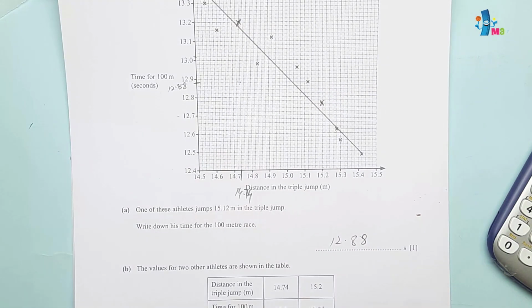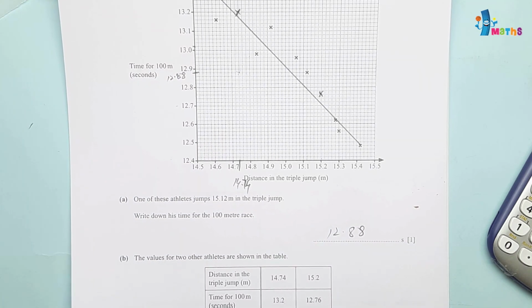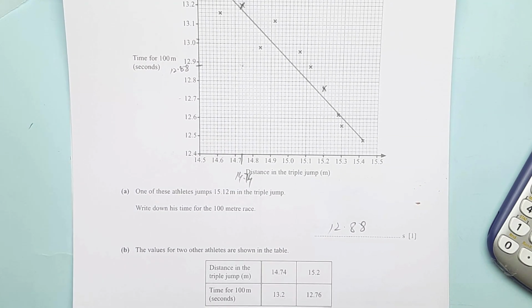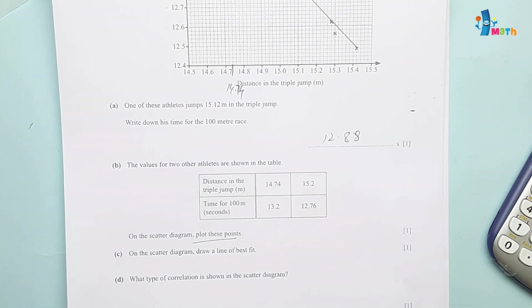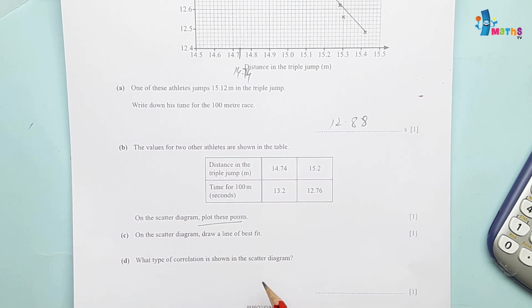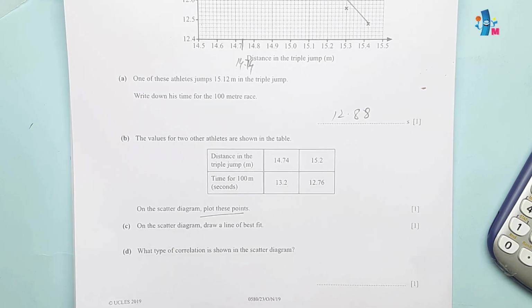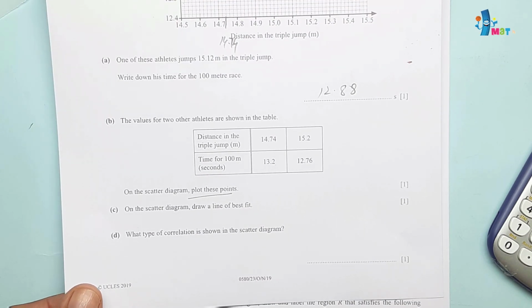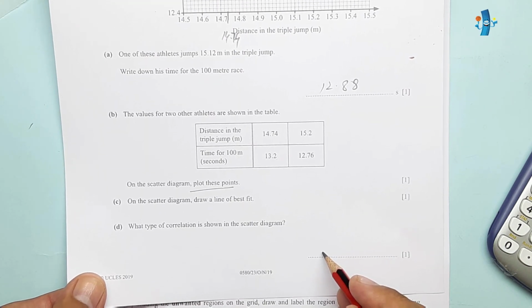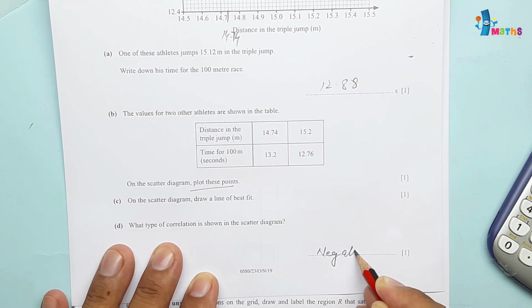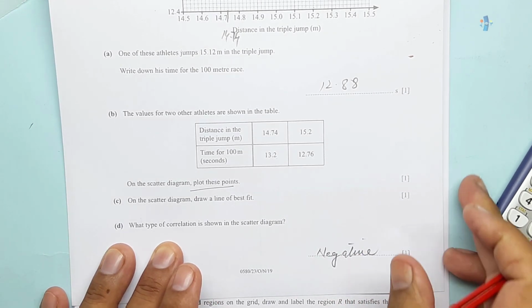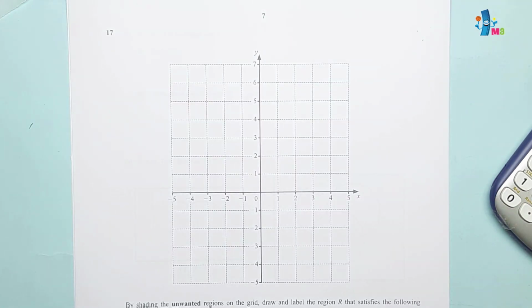So this line of best fit will be closer to this line, and that will be okay. But in part D, they are asking what type of correlation is shown in the scatter diagram, and here the right side is down and the left side is up. So this is negative. We can write negative correlation, right?